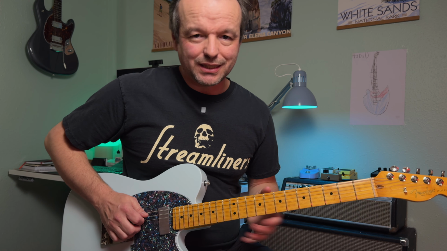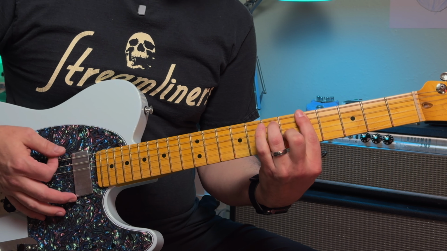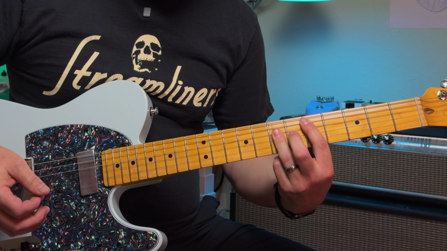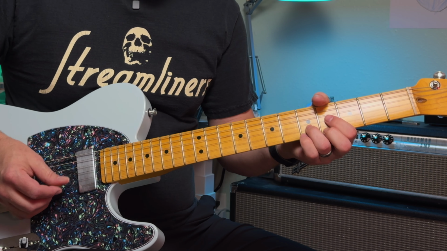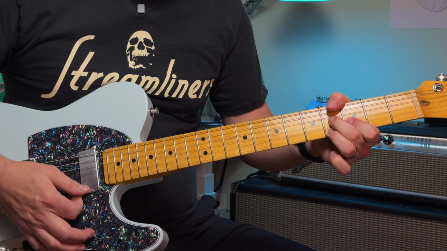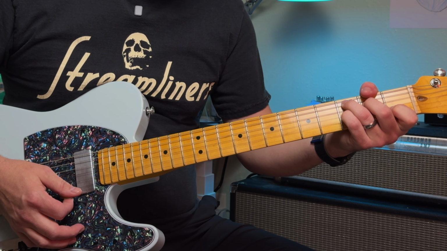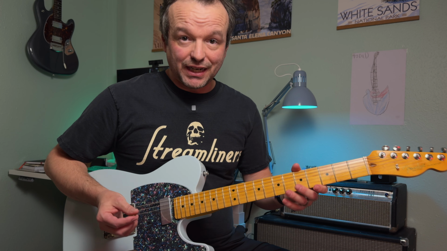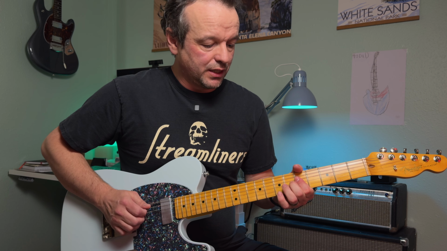But I digress. Anyway, so that's 4 shapes I would really, really get under my fingers. And I would call them like an E-shaped, major, dominant 7. A shape, major, dominant 7. D shape, major, dominant 7. And then C shape, dominant 7. Get those 4 kind of under your fingers and then kind of remember that you can just do partials and it'll take you tons of places.